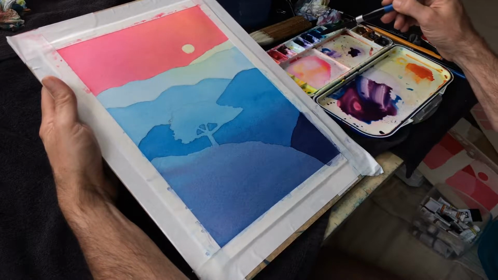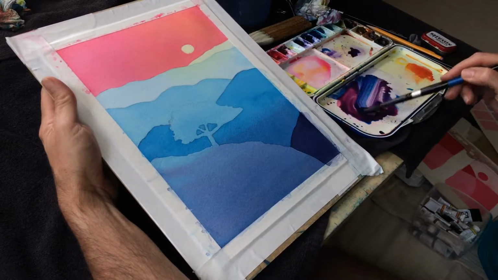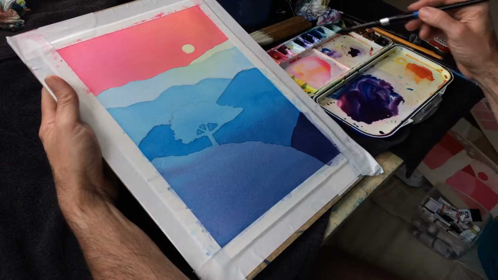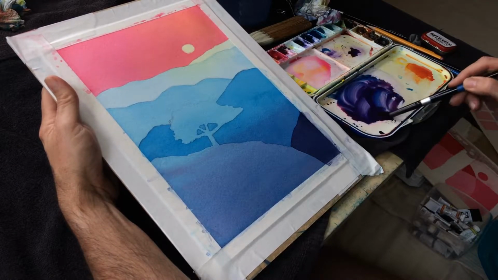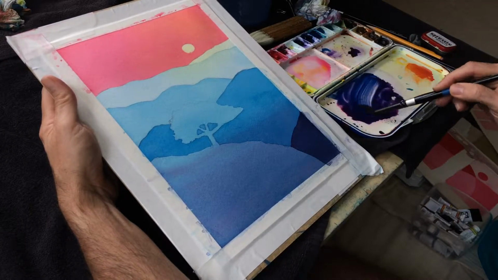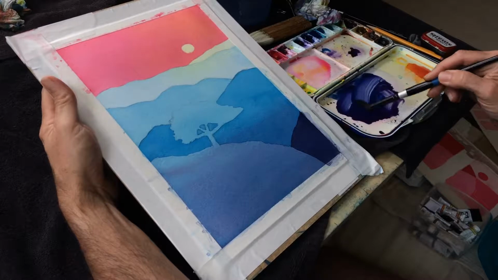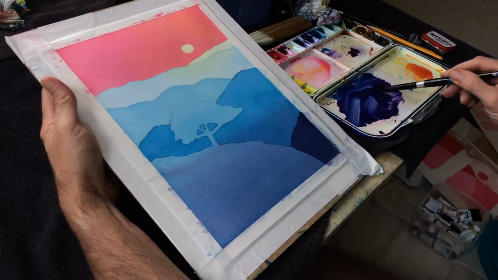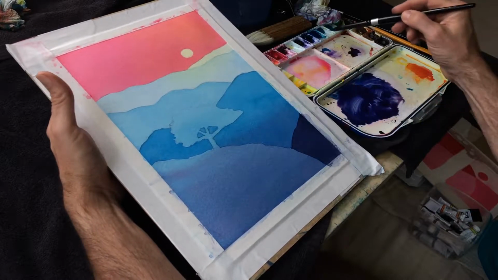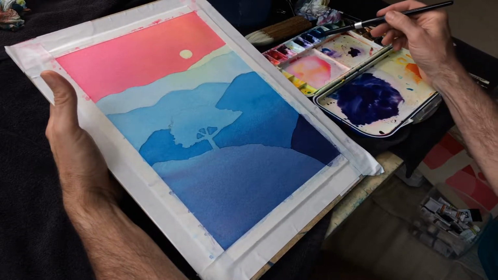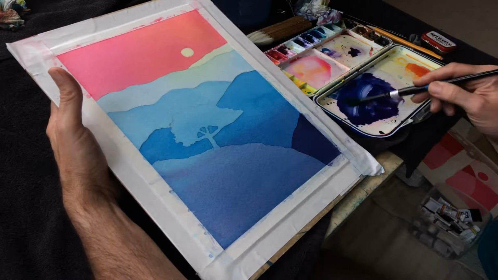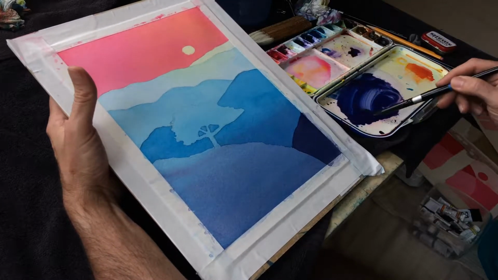So I'm going to start out with really some dark bluish violet, and then as I get towards the bottom, or maybe even beforehand, I'm not sure. So let me see, I am mixing peacock blue and quin rose.